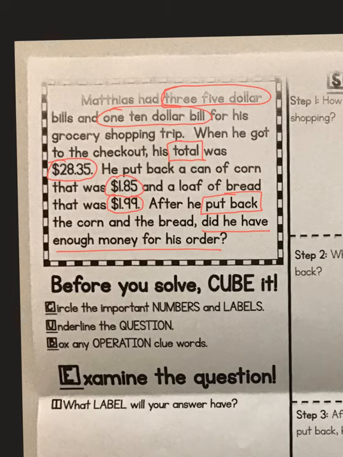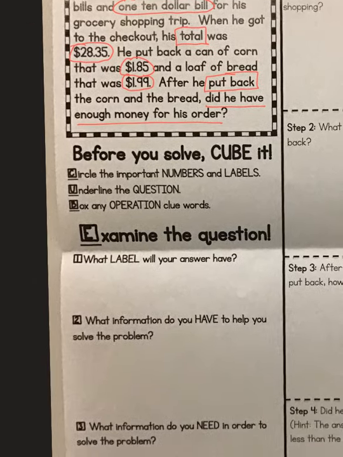Okay, so let's look. First of all, what label will your answer have? What is the label? What are we talking about here? What's the label? Remember, I gave you examples of labels. What's the label, Hudson? The label is money. Okay, we're looking for money.